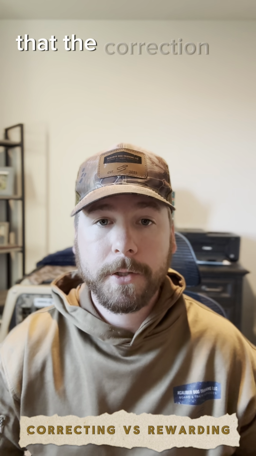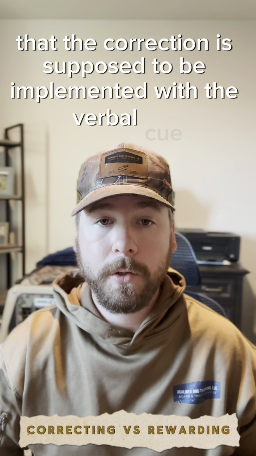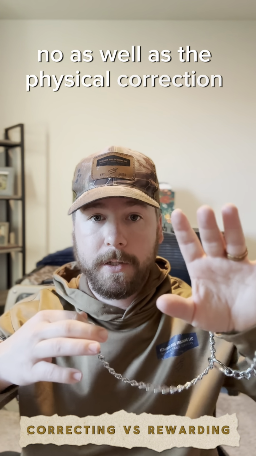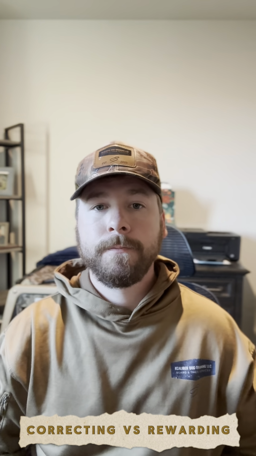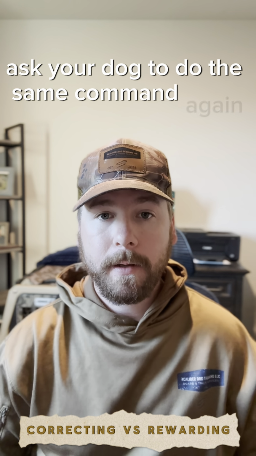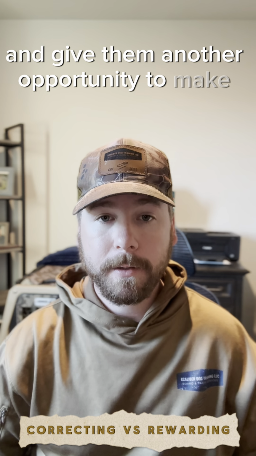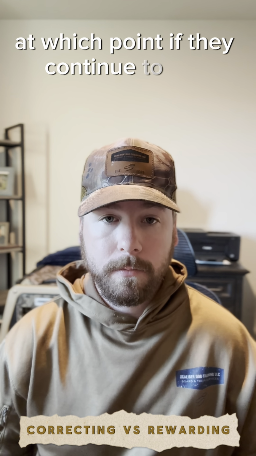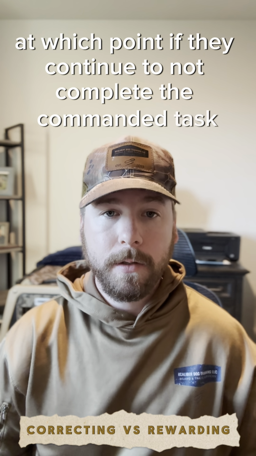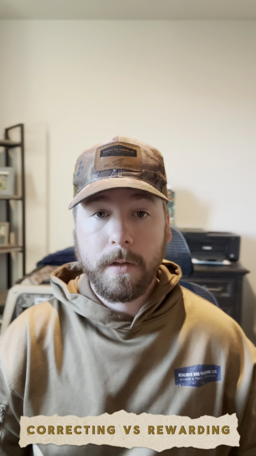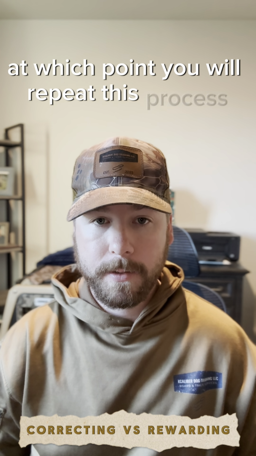Now remember that the correction is supposed to be implemented with the verbal cue "no," as well as the physical correction itself. Once the correction has been given, ask your dog to do the same command again and give them another opportunity to make the correct decision. At which point, if they continue to not complete the commanded task, you'll deliver a correction of an increased intensity. At which point you will repeat this process.